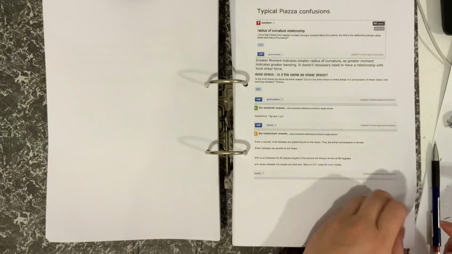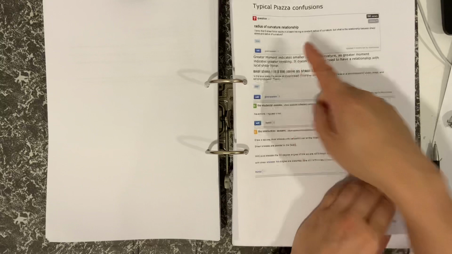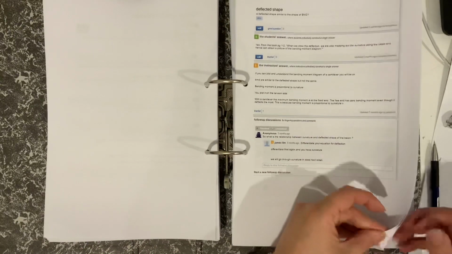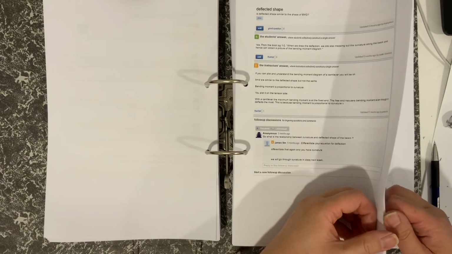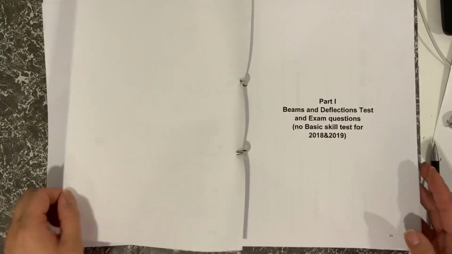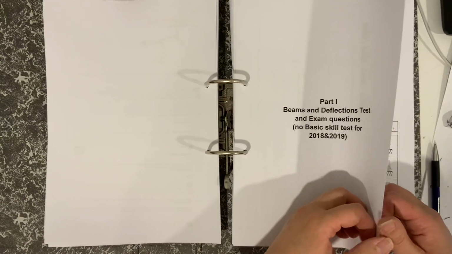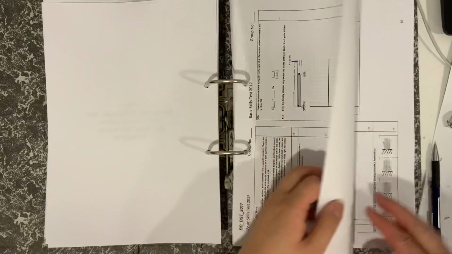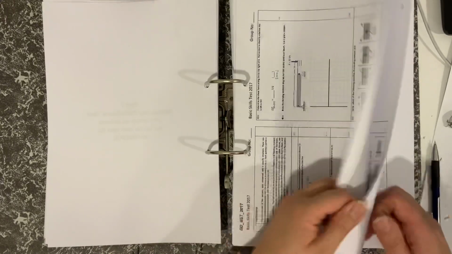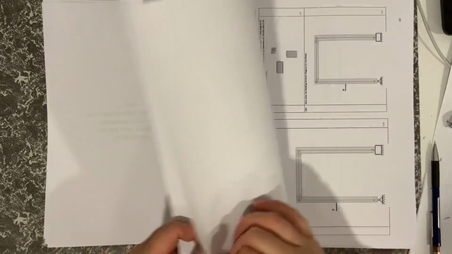And then some typical questions: radius of curvature, deflected shape, and direction of the bending moments. Okay. So what we'll do next is we will have a look at one of the previous class tests.